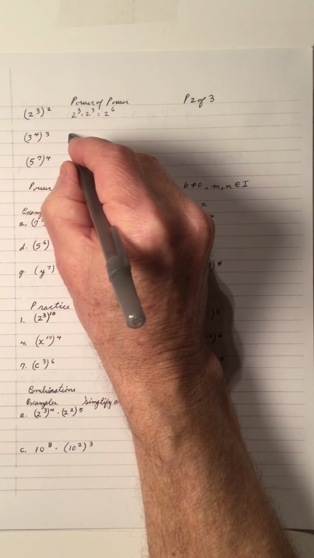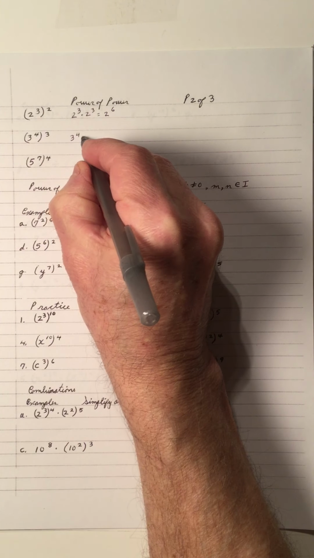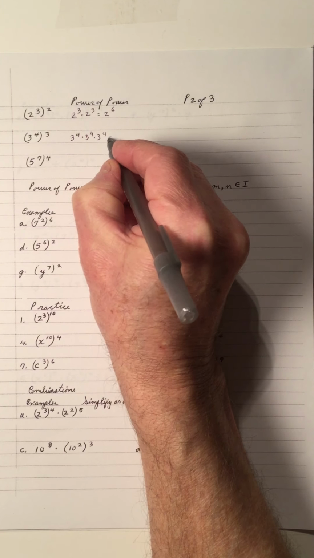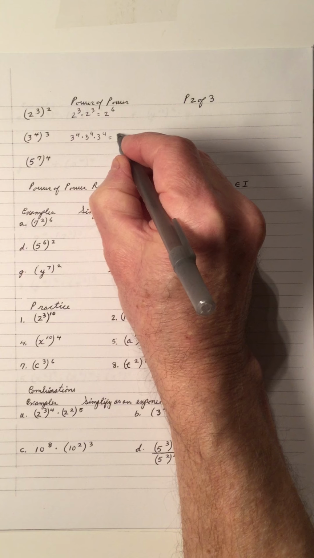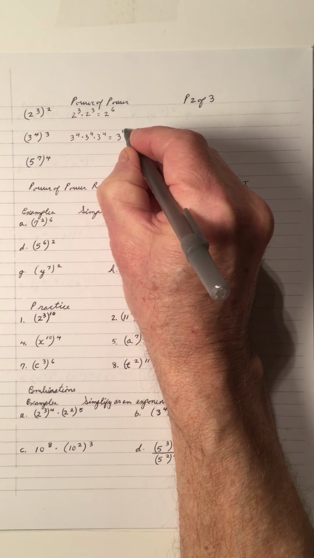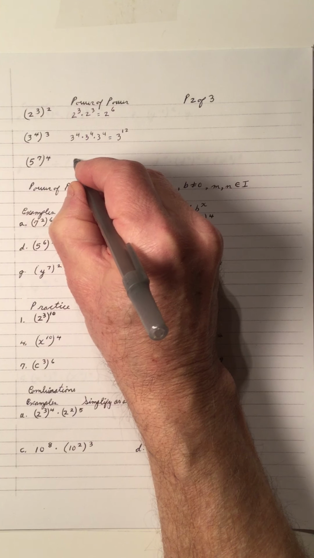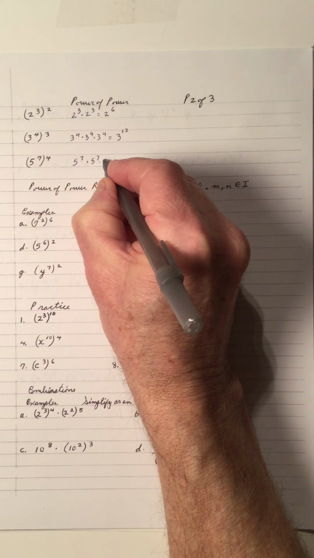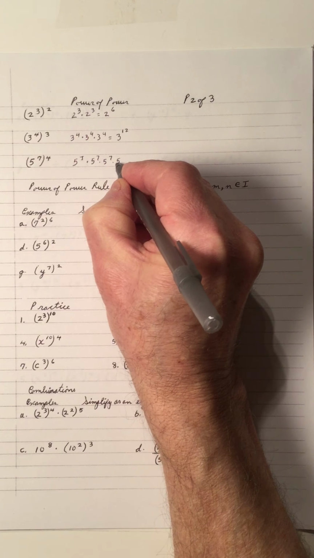When you cube 3 to the 4th, you get 3 to the 4th times 3 to the 4th times 3 to the 4th. Again, because you have the same base, you write it down and you add your exponents because you're multiplying. You get a 12.